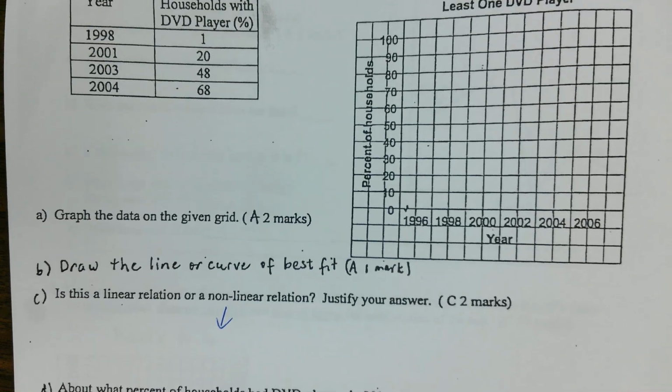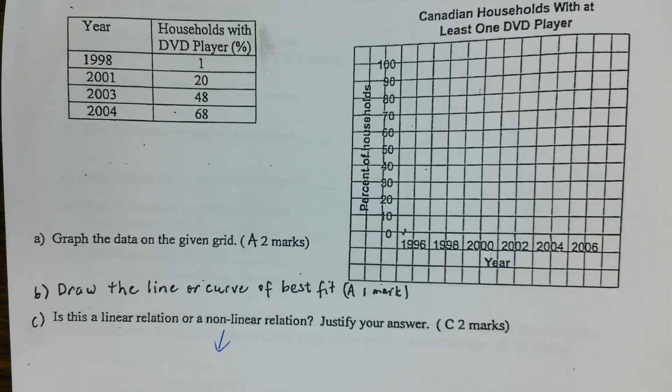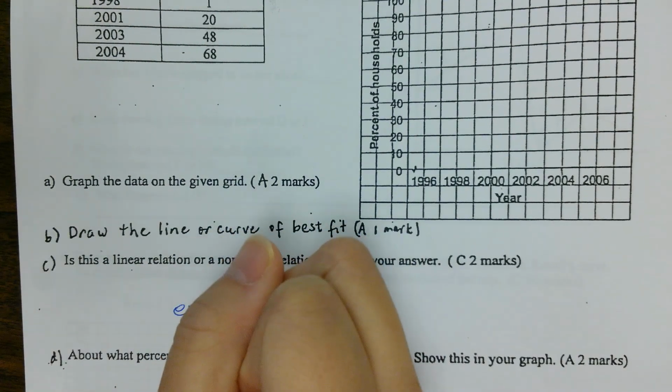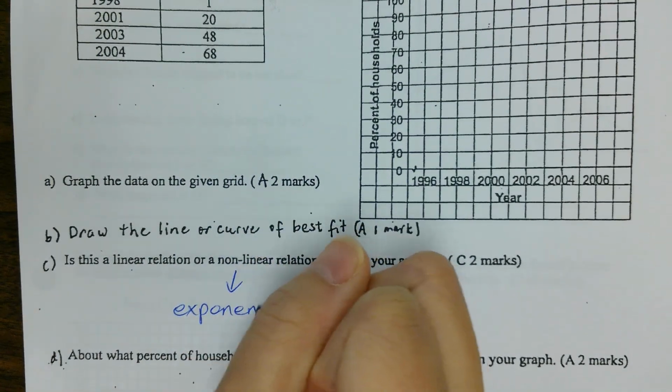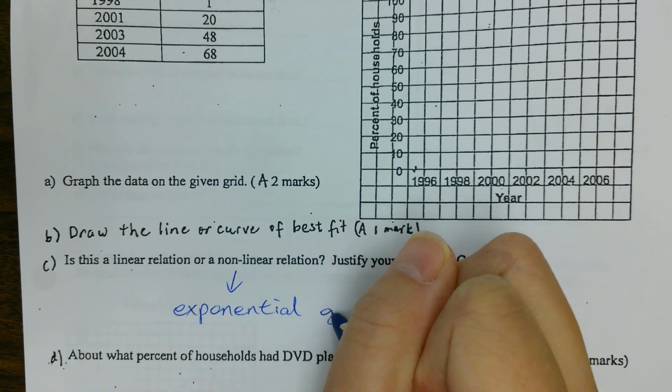First difference isn't the same, but this is where it's a little tricky. Yes, I did teach you guys about first difference. If first difference is the same, then it's linear. But sometimes in a line of best fit, the first difference is going to be different as well. So in this case, we are doing line of best fit, curve of best fit, so you can't use first difference. Yep. Exponential growth. Good. Exponential growth.